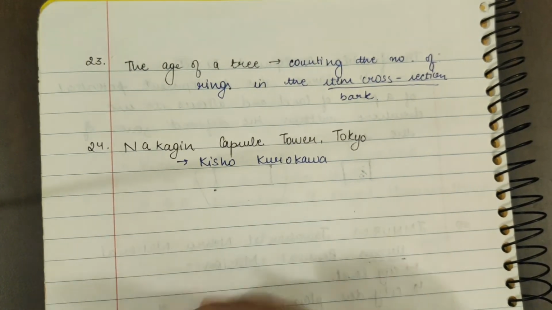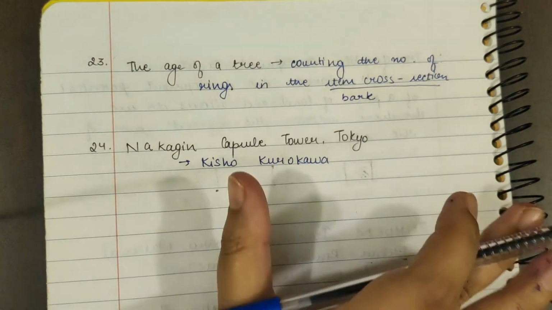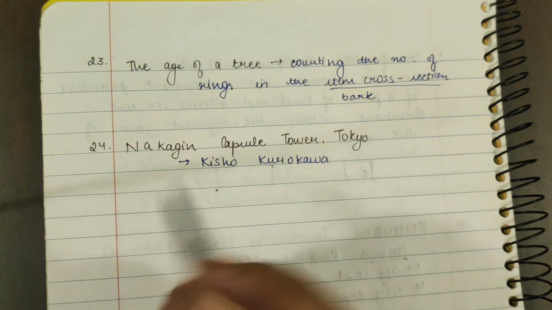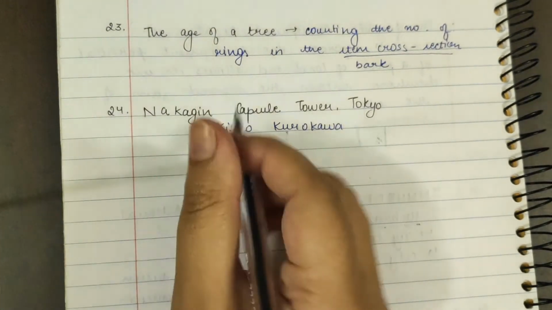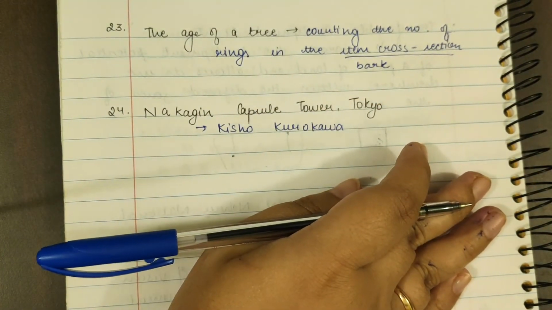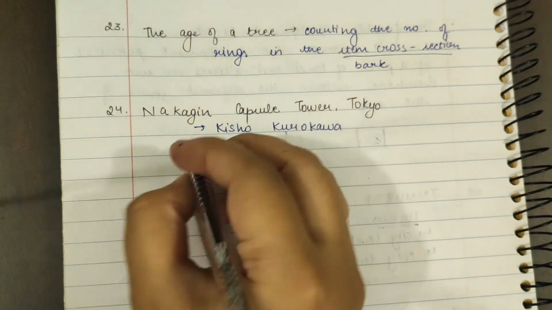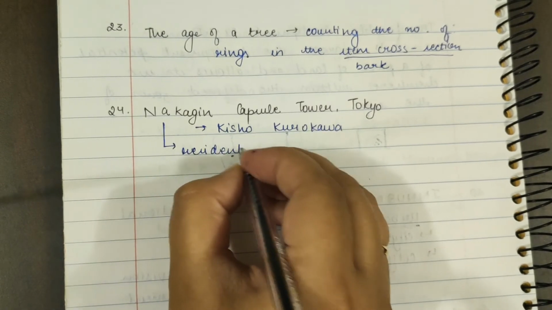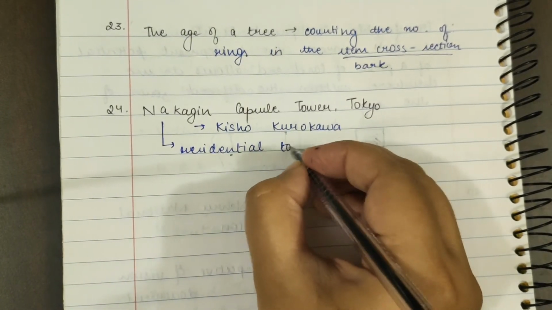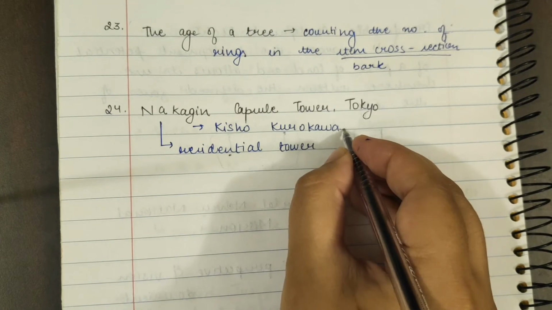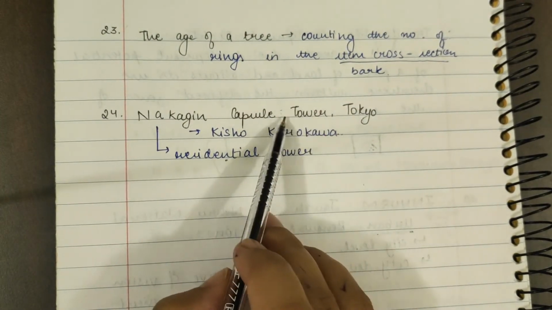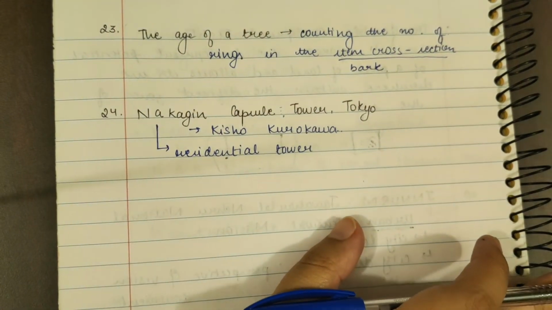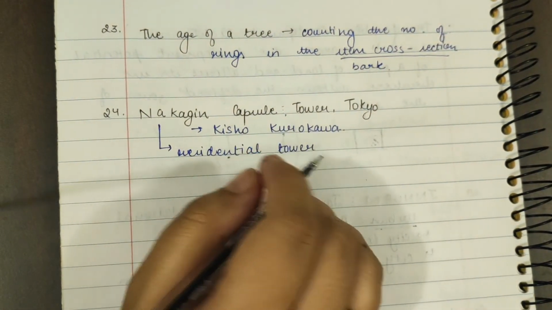asked question also, like about Tadao Ando. Kisho Kurokawa has also been asked many times. Arata Isozaki, Minoru Yamasaki, these are all the options also given, and these have also been asked several times in previous years. Some more information: this is a residential tower. He has also won a Pritzker Prize, so you can see the full picture of Nagakin Capsule Tower, Tokyo, in the Pritzker Prize winners video also.